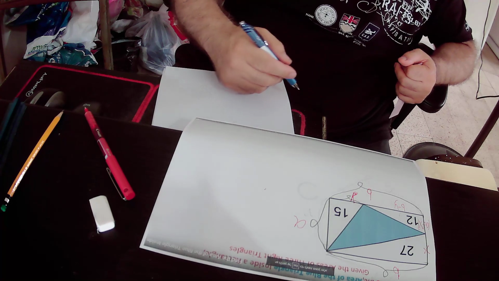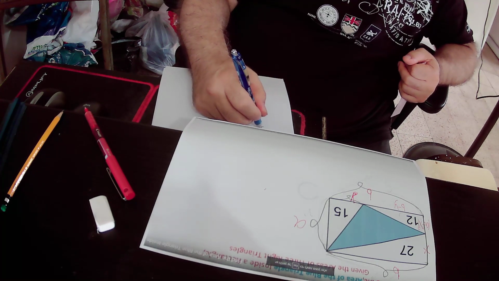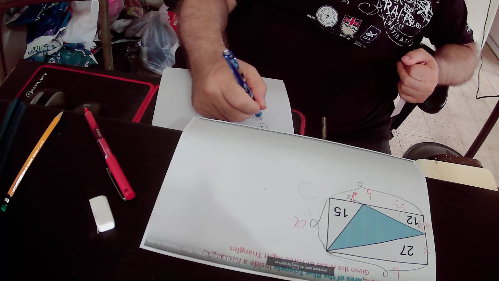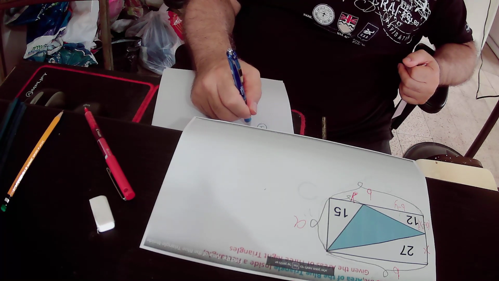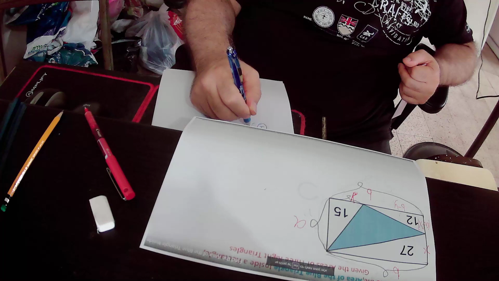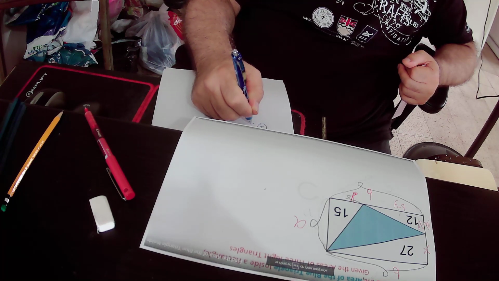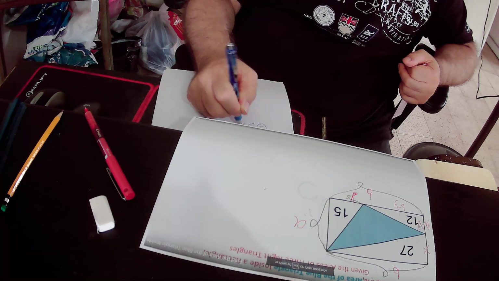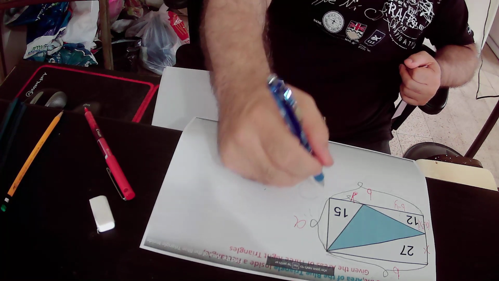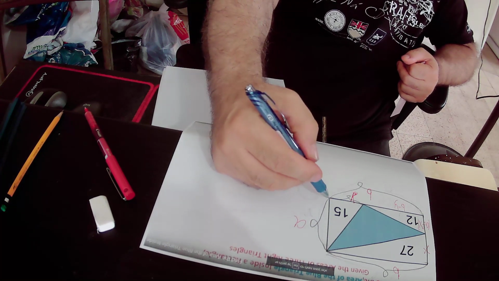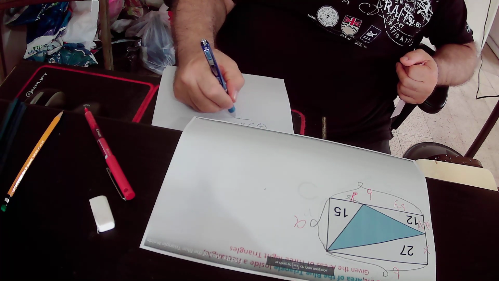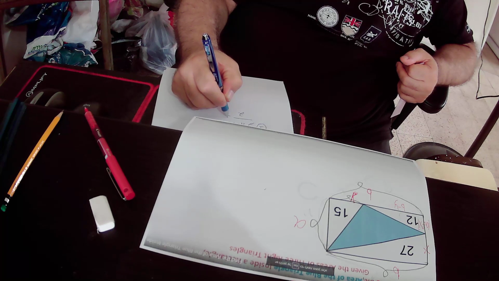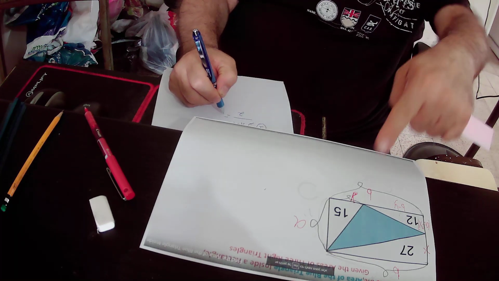So the formula will be the base of the triangle, that is y, times the height of the triangle, that is A, divided by 2 equals the area of this triangle.